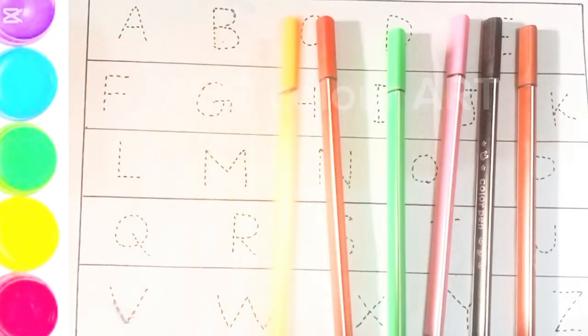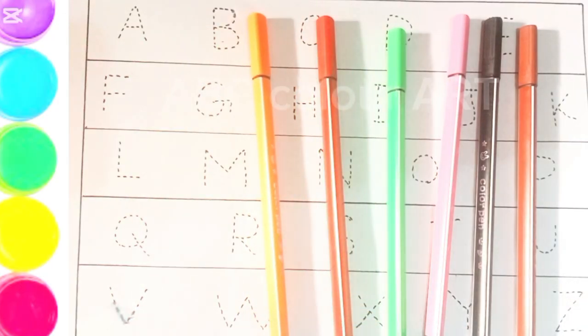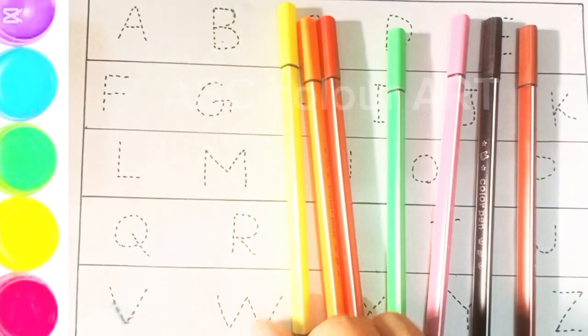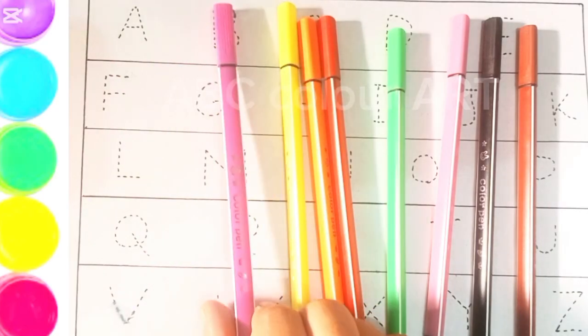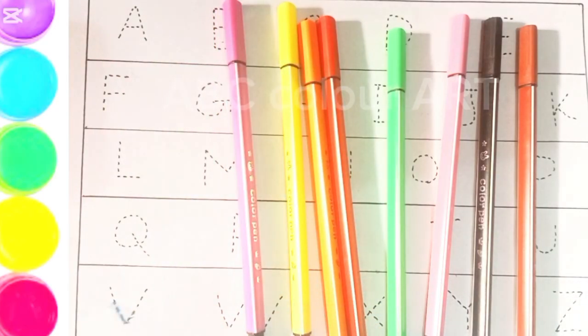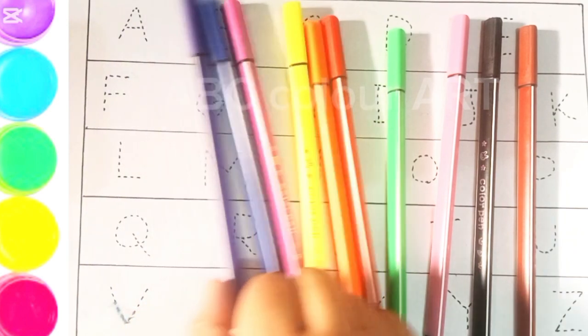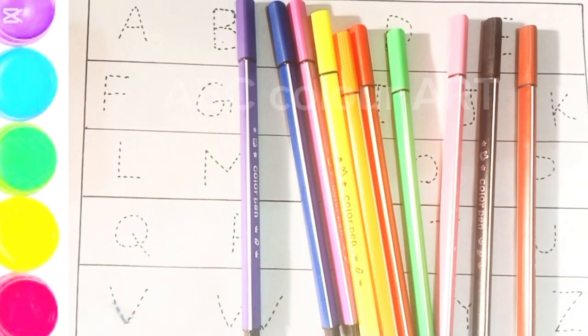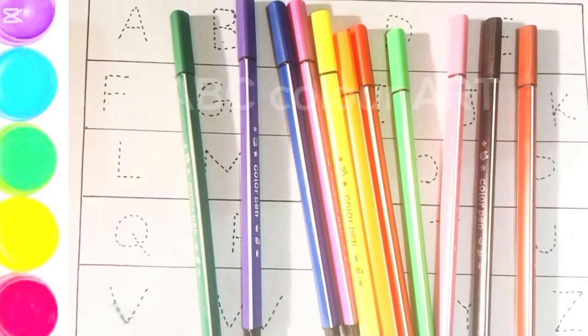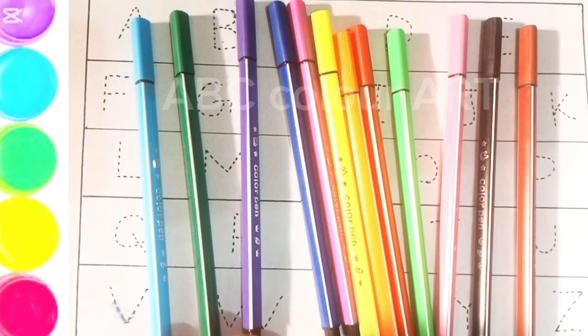Red color, orange color, yellow color, magenta color, blue color, purple color, green color, sky blue color.